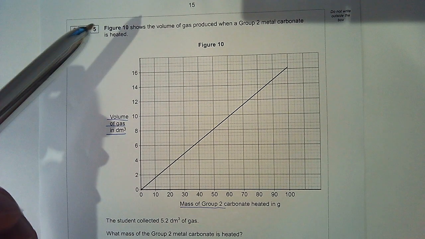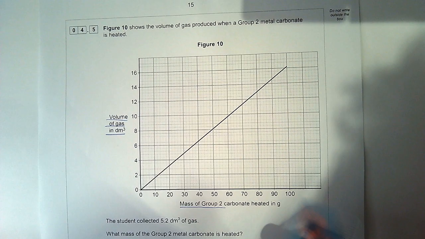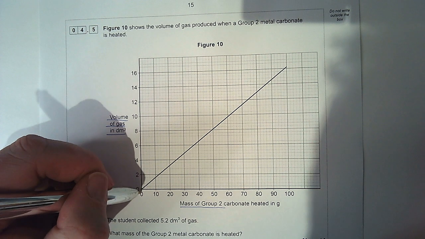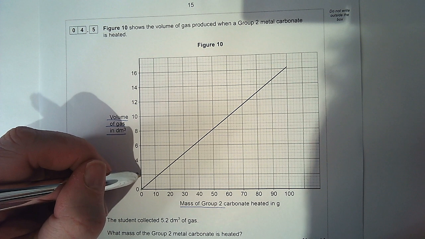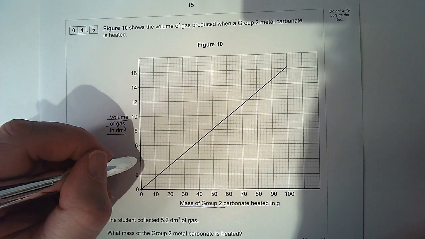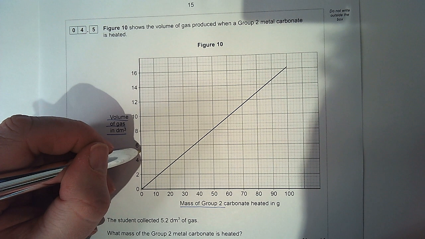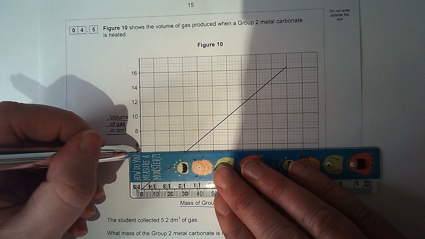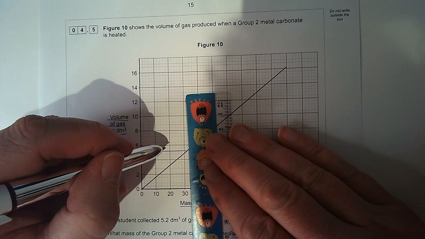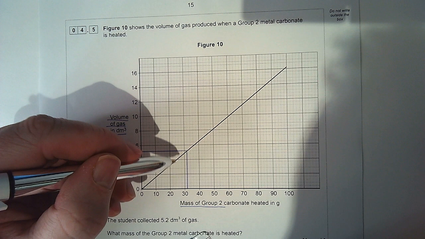So if we look at the graph, we know we've got 5.2 decimeters cubed of gas. So at the side, we know the scale goes from 0 to 2 and there's 5 divisions between that, so each division is worth 0.4, and we know we've got 5.2, so we go to 4 and then we count up, so we'll go 4.4, 4.8, 5.2. So once we've found 5.2, we draw a line across from 5.2 until we reach the line of best fit, and then we draw a line down until we get to the mass.